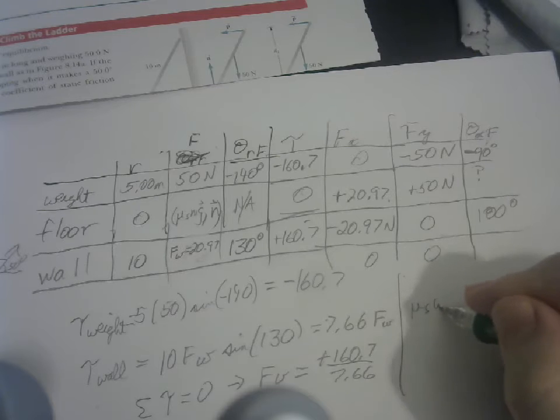So mu sub s times the weight of the ladder is going to be the force in the x direction. So mu sub s equals, the force in the x direction is 20.97, and the weight of the ladder is 50 newtons. So the coefficient of static friction here comes out to be 0.419, and that rounds to about 0.42.